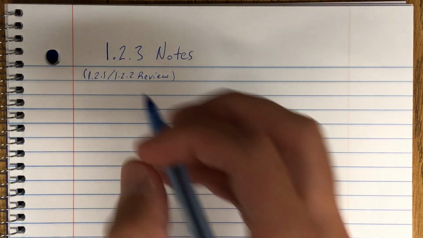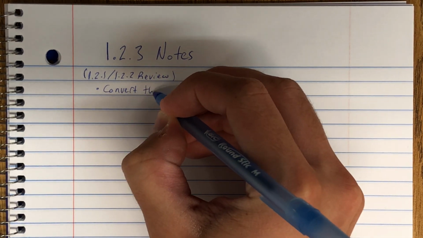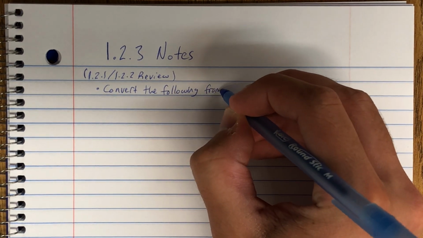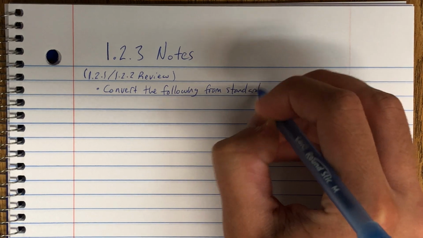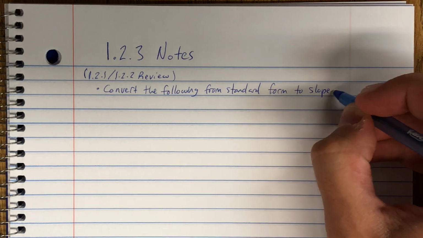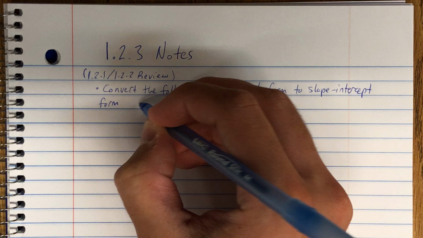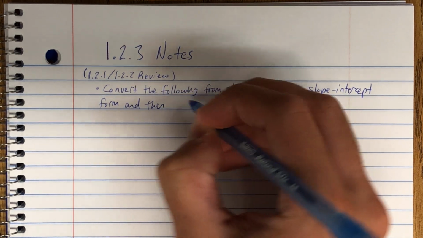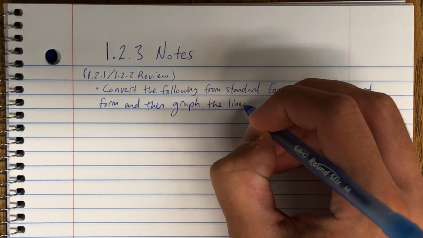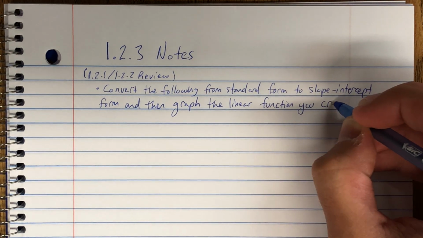So for today, let's say you have a problem that says, convert the following from standard form to slope-intercept form, and then graph the linear function you created.